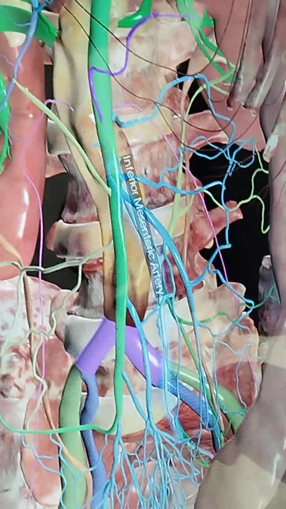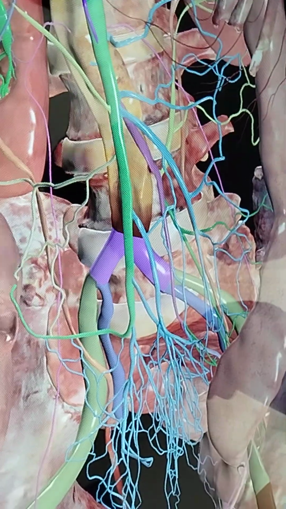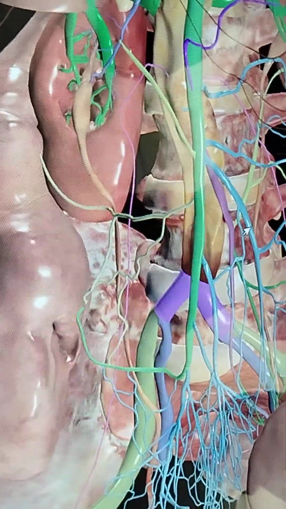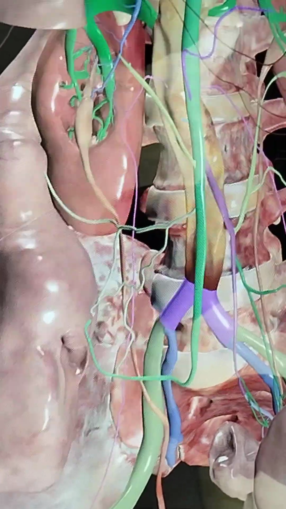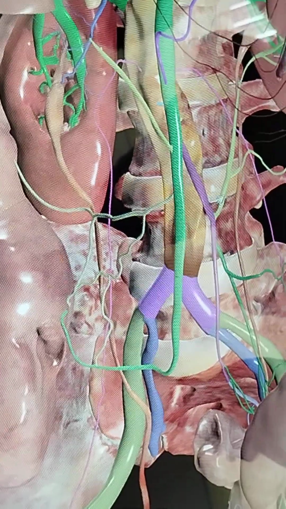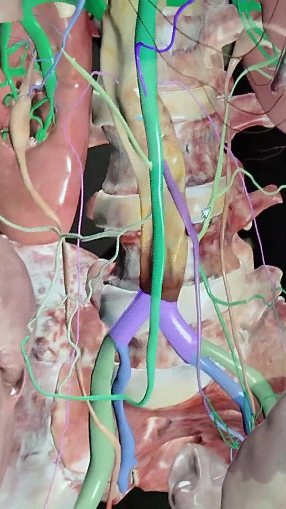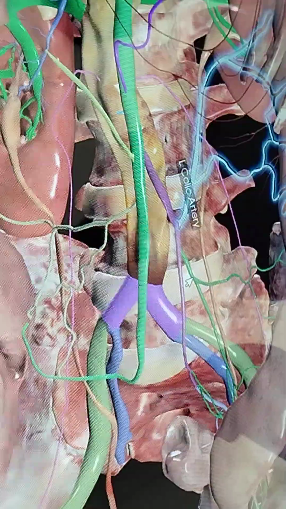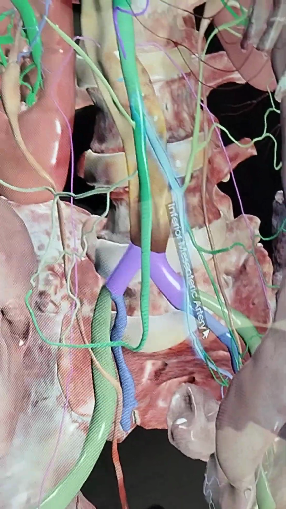And from the inferior mesenteric artery, just a moment, I remove this arteria intestinalis. Well, now arteria mesenterica inferior gives the left colic artery, arteria colica sinistra, then arteria sigmoidea, and arteria rectalis superior.